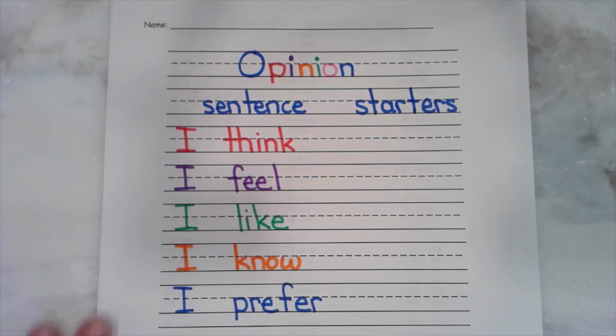Now we don't want to use all of these. The goal of opinion writing is to have one opinion, and then at the end of the unit, we're supposed to have 3 reasons why we think so. But right now we've just been doing 1 reason, and today we're going to transition to doing 2 reasons. But your child may be ready to do 3 reasons, and that's fine. That's how we are able to differentiate, or how we're able to help different kids who are at different places.